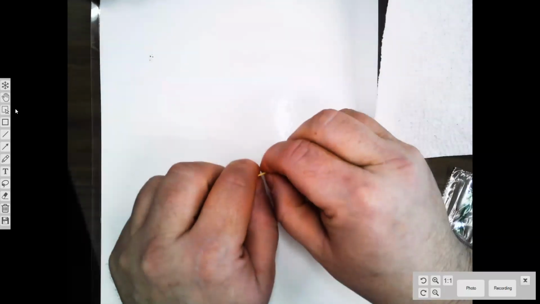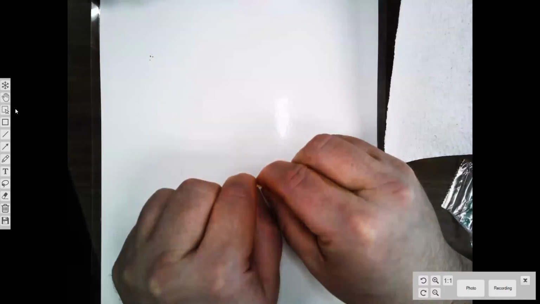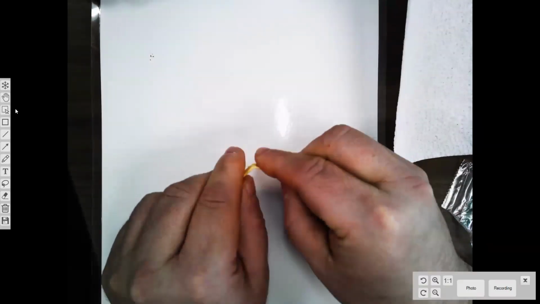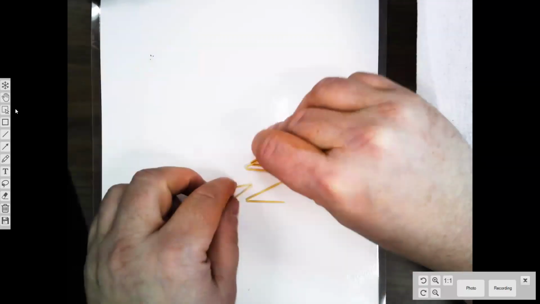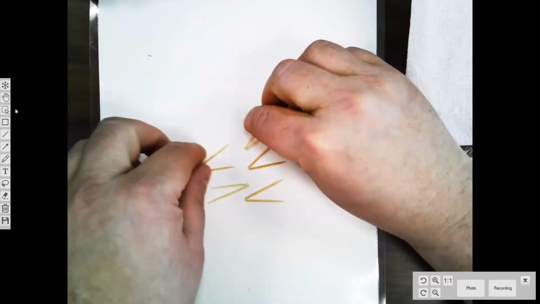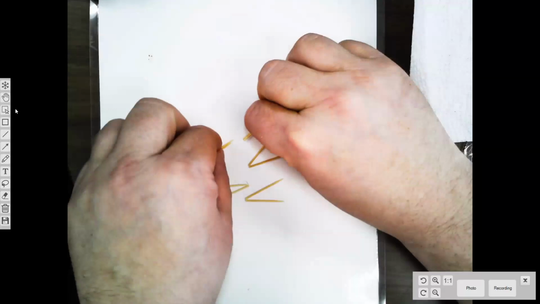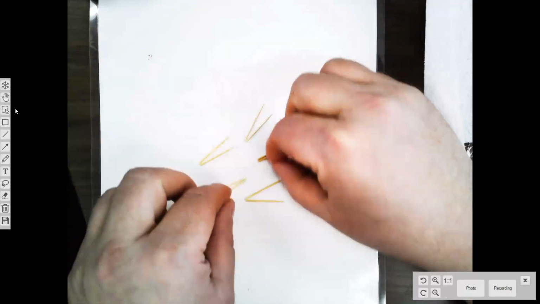So the next one I'm going to try to show you is again another capillary action. Sometimes this works, sometimes it doesn't. It could have something to do with I bought my toothpicks off of Temu, which isn't the greatest site. So what I have is some little toothpicks, the thinnest bamboo toothpicks known to man. And so I fold them over and try to keep them tight as I can here.